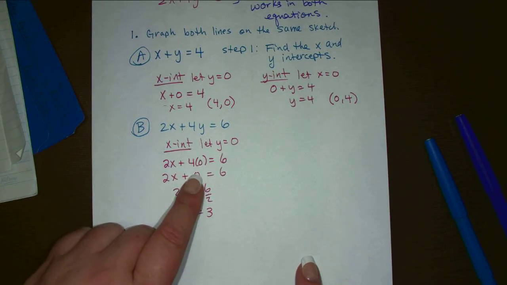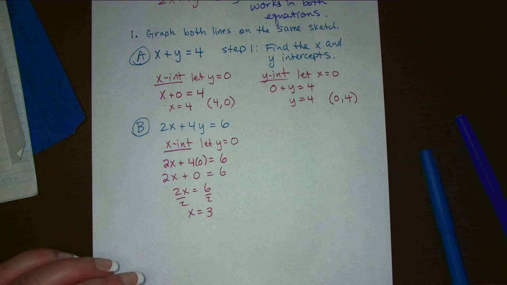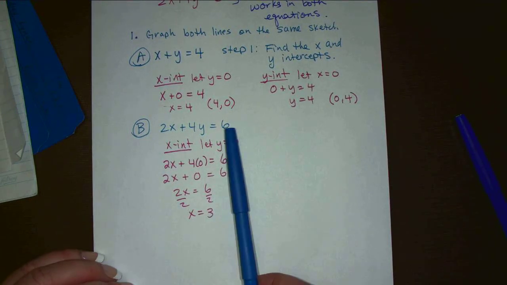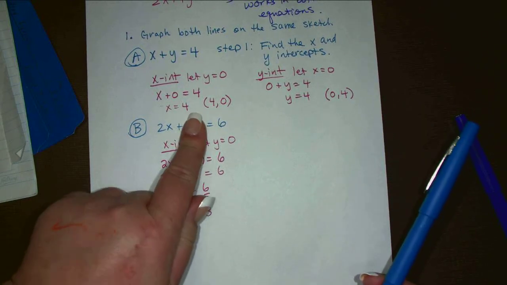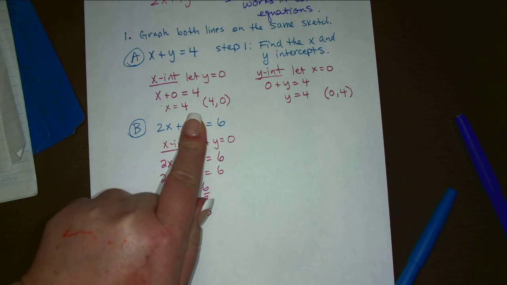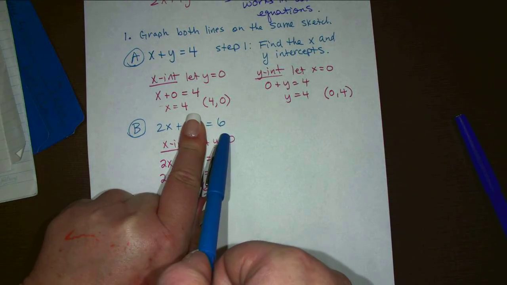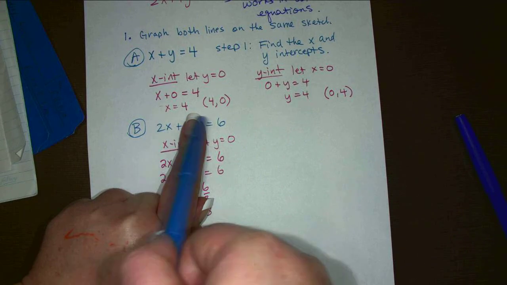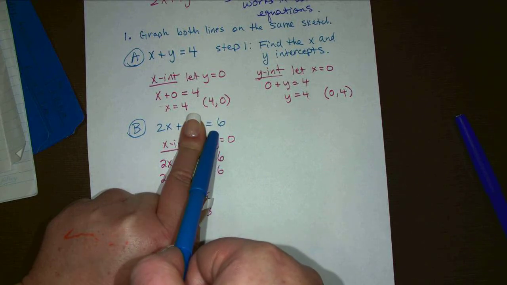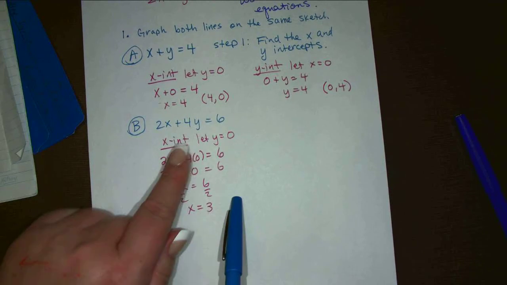So this is what I tell people to do. You've got your equation, you need your x-intercept. So cover up the y. Okay? So what do you have left? 2x equals 6. How do we solve for x? Divide both sides by 2 and you get 3. Okay? You could even write down that equation, 2x equals 6, without having to write the 0 in.